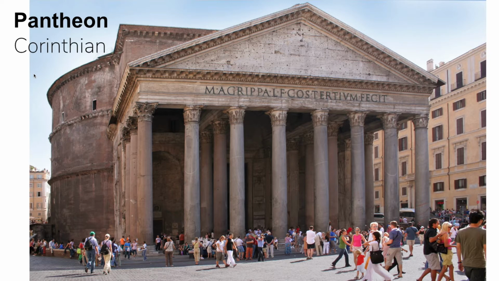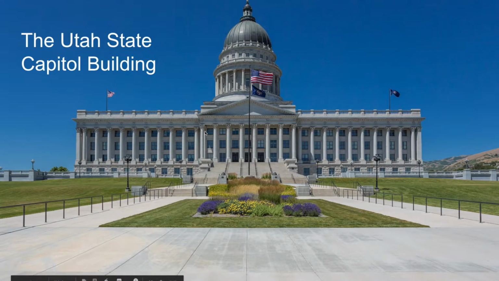But people thought that they looked so cool, so good and so important looking that even today, when we want to build a building in our country that has to feel important, this is usually the kind of style that we do it in. So a lot of government buildings, like our state capitol building, are done in this same style. Do you guys see the columns?